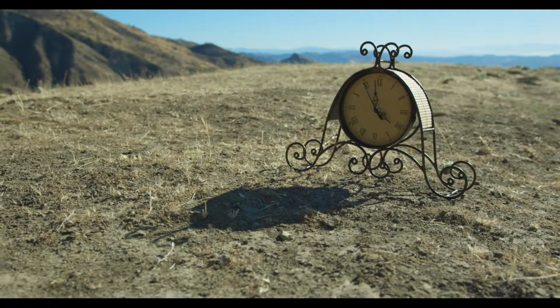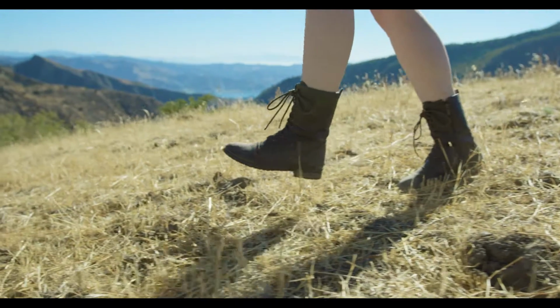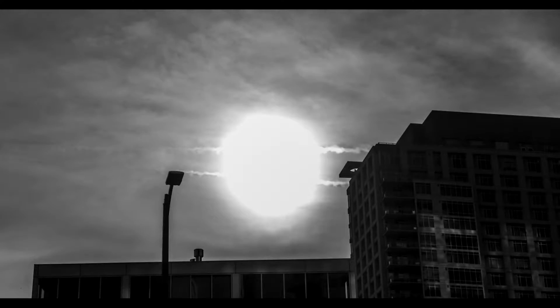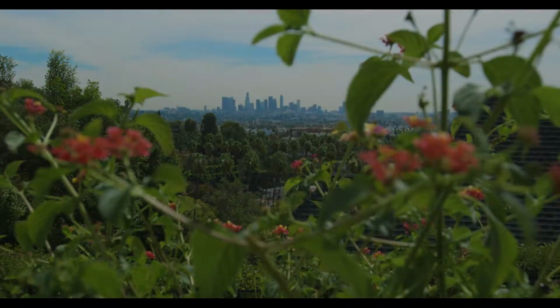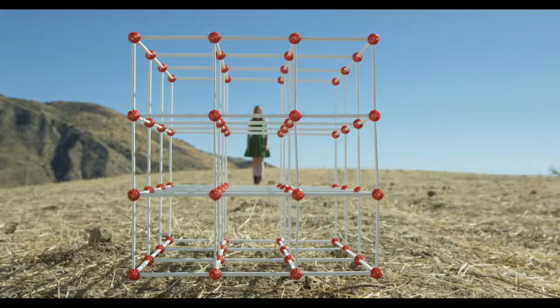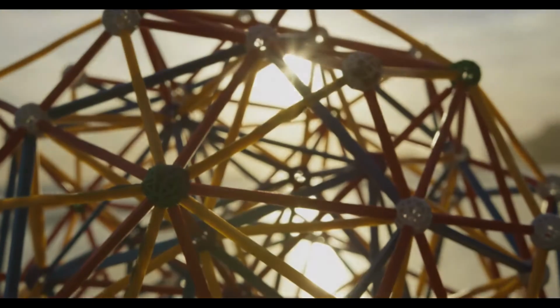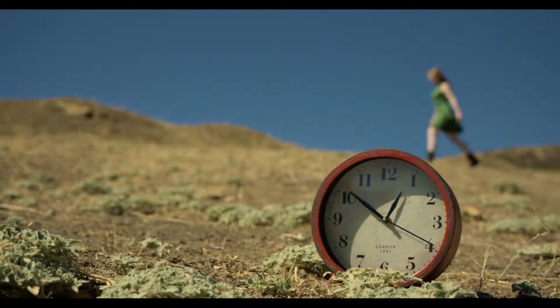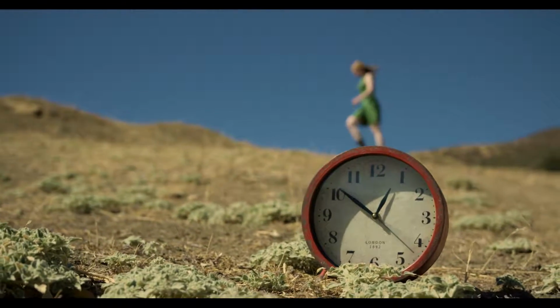I want to tell you about the universe. What it is, how it came to be, what its building blocks are. I want to tell you how the future creates the past, which then creates the future.